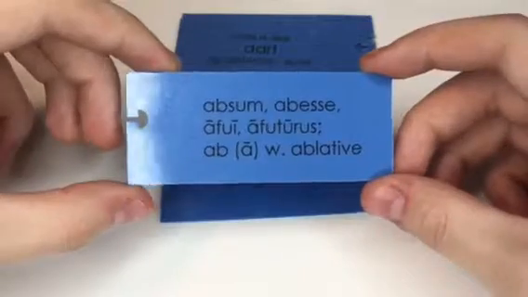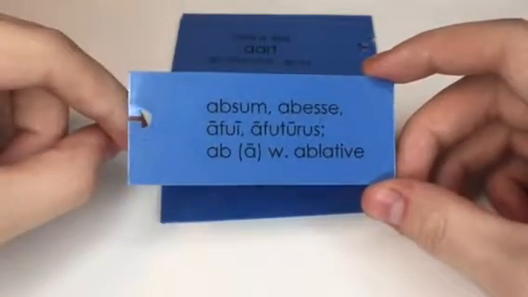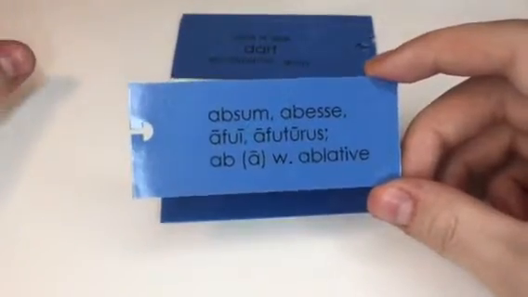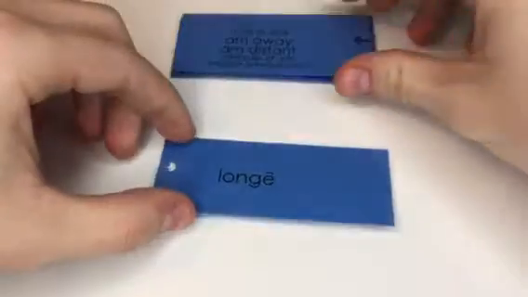So this one again is irregular. It says it's irregular, but it has the exact same forms of sum. So just keep that in mind. This is just kind of like the expansion pack for forms of sum. And it means am away or am distant.